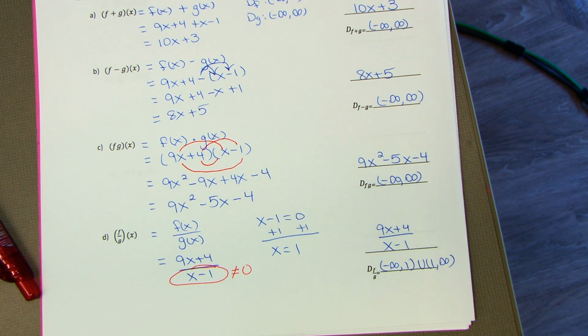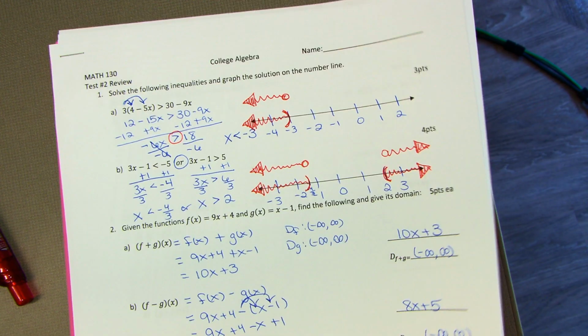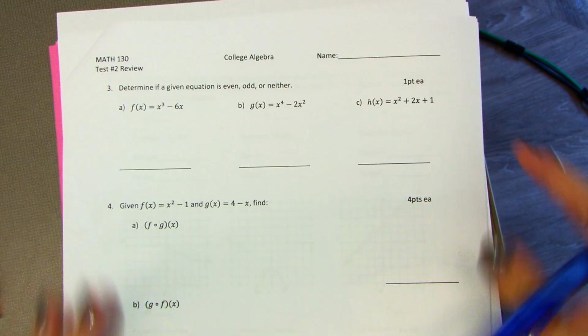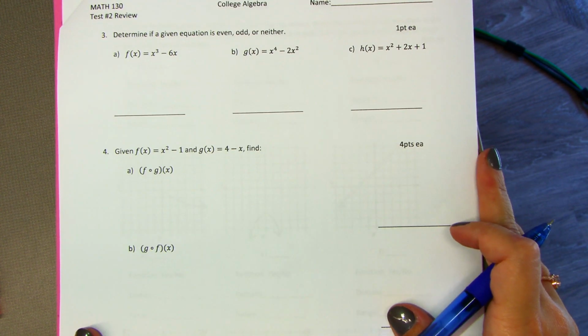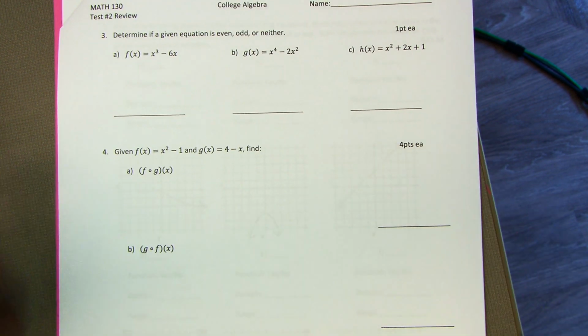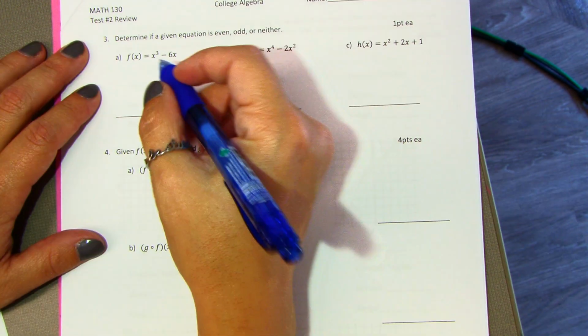All right, let's flip over to number 3. It is all about determining if a given function is even, odd, or neither. And I showed you the hard way, and then I showed you the easy way. So we're going to do all of these the easy way, because I'm all about that. The easy way is where we look at the powers of our exponents, and that's going to tell us if we are even, odd, or neither.